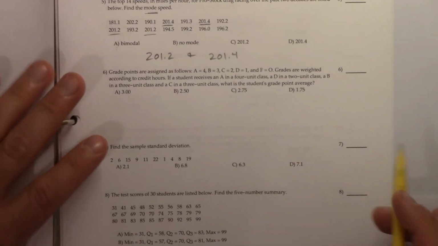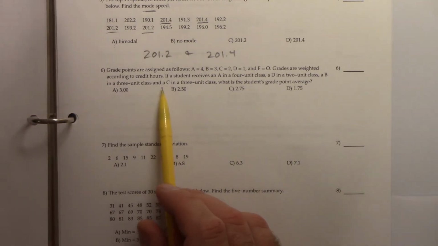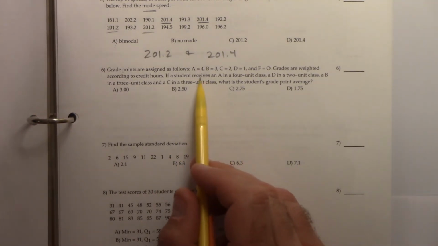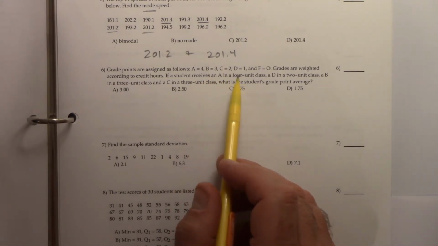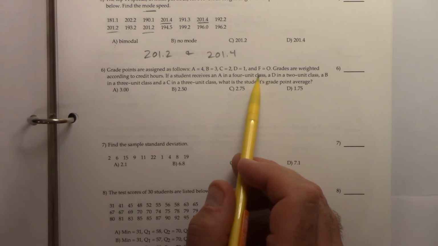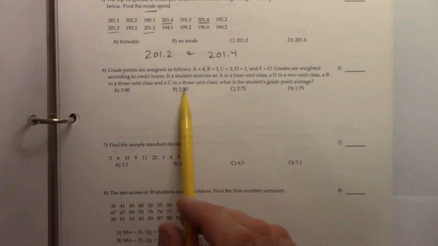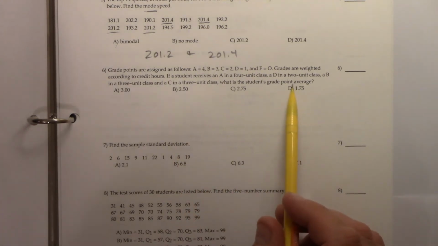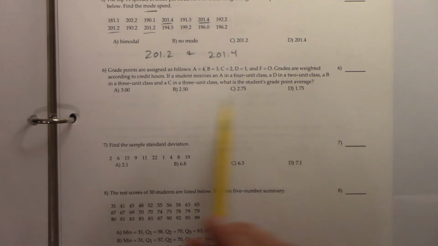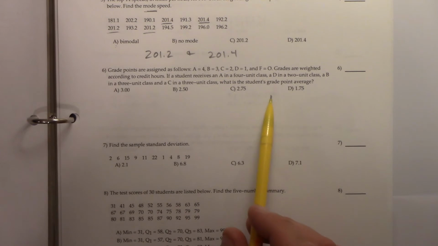I'm going to scroll up, make sure that everything is in frame here. It says that grade points are assigned as follows. A grade of A is worth 4 points, B is worth 3 points, C is 2, D is 1, F is 0. Now, grades are weighted according to credit hours. So if a student receives an A in a 4-unit class, a D in a 2-unit class, a B in a 3-unit class, and a C in a 3-unit class, what is the student's grade point average?